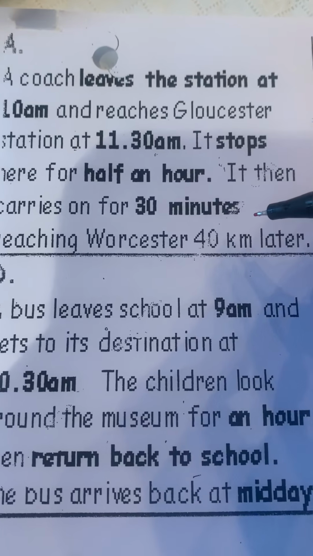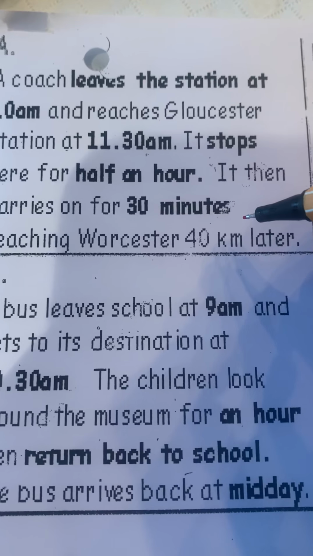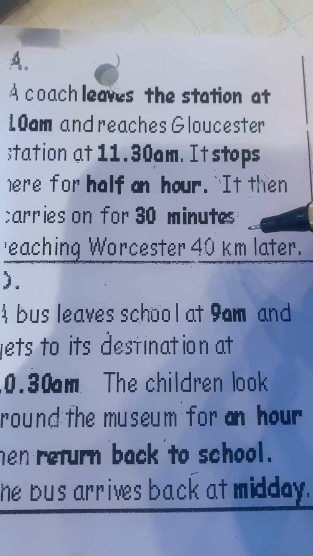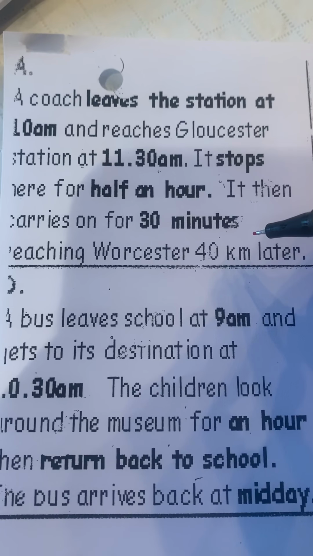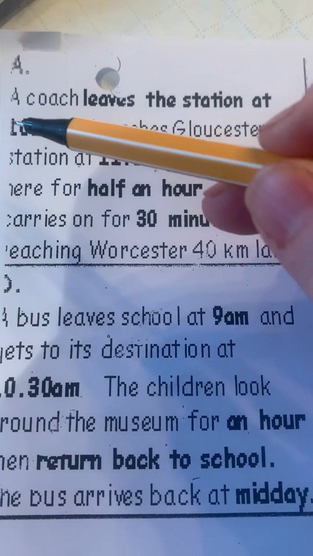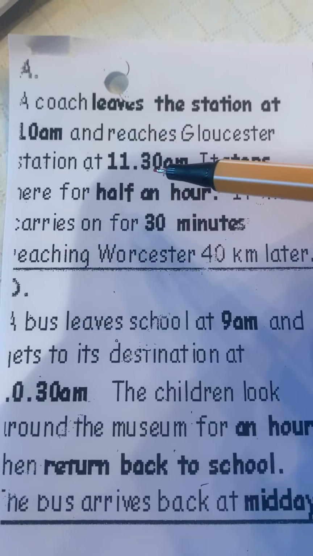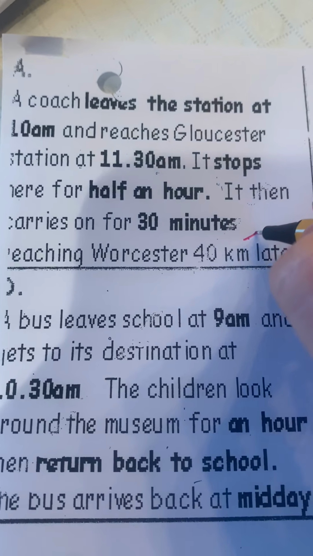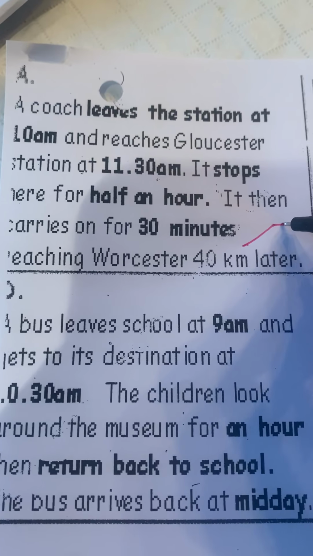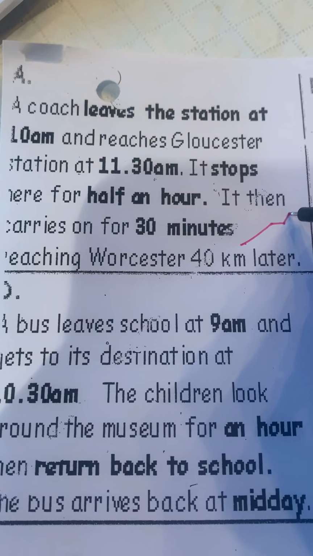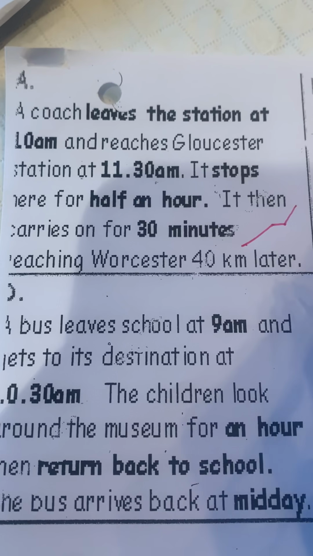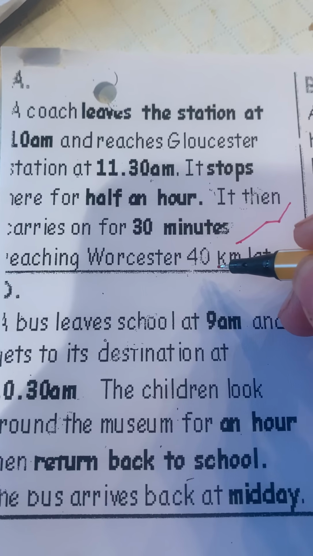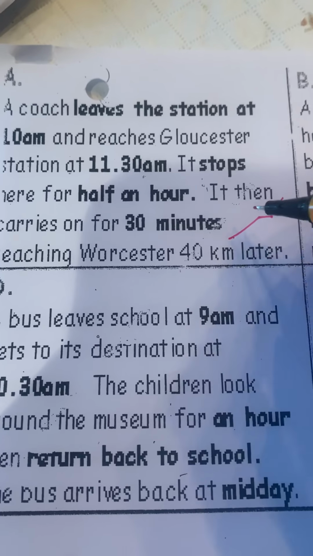So it's going to leave at 10 a.m. The time doesn't really matter, but it travels for an hour and a half. So we know that it's going to travel for an hour and a half. Then it's going to stop for half an hour, and then it's going to carry on for 30 minutes, going up to 40 kilometers later. So this is the kind of graph we're looking for.